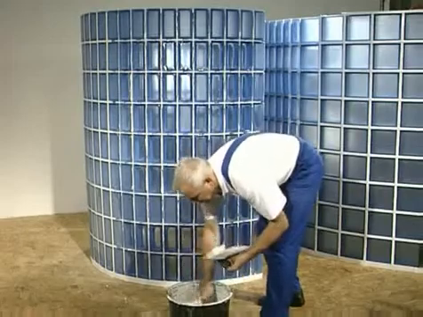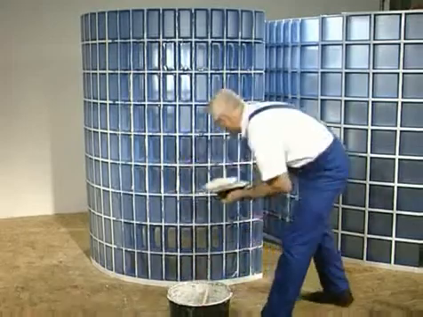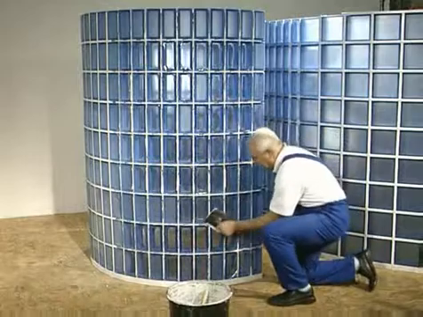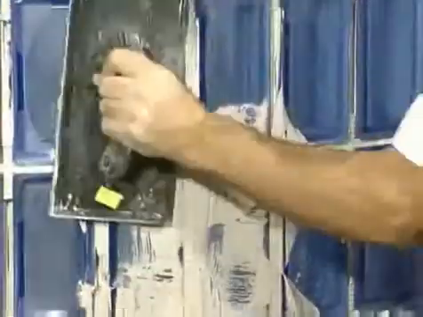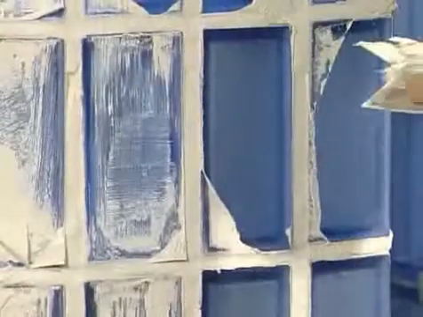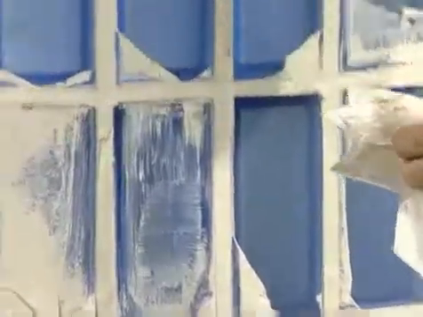Then prepare grouting mortar. It may be claro glass mortar or any other mortar adequate for joint width. Grout is shaped after removing protection foil.